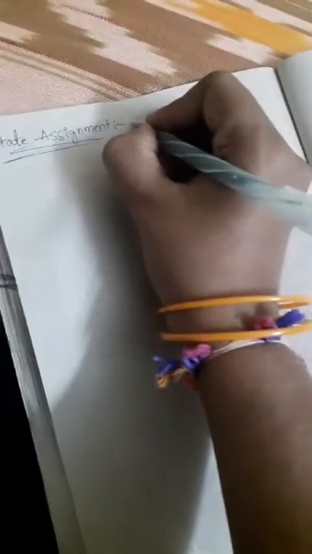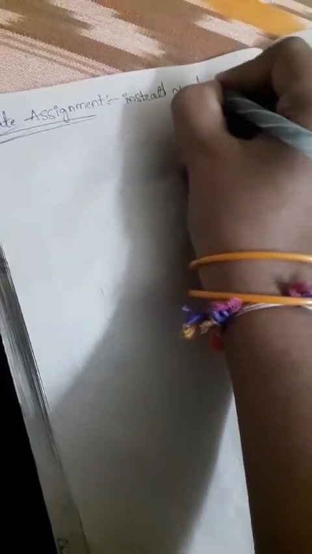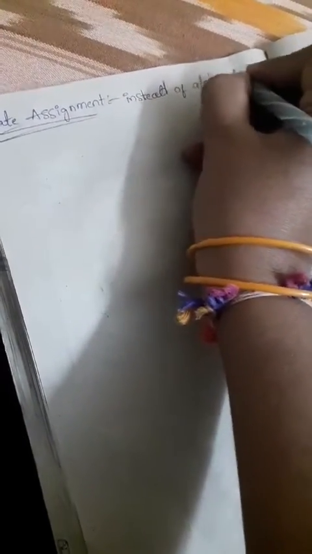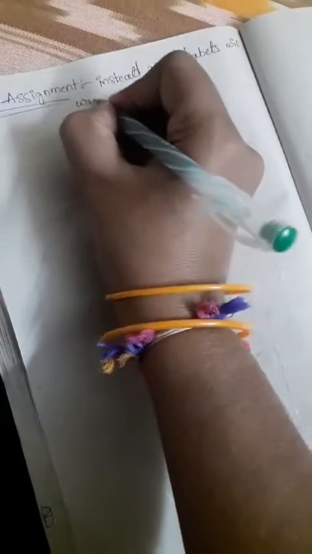So instead of alphabets, we'll write binary values or binary numbers. Okay, so remember this point.